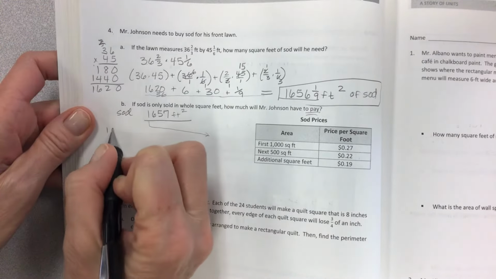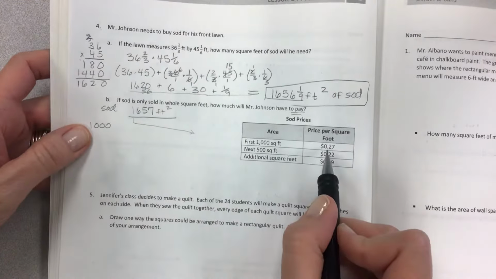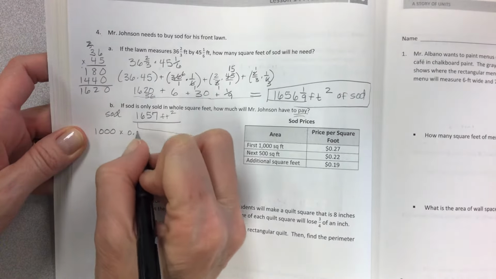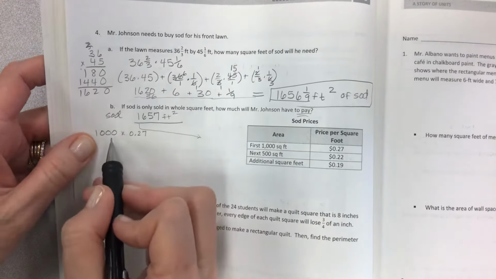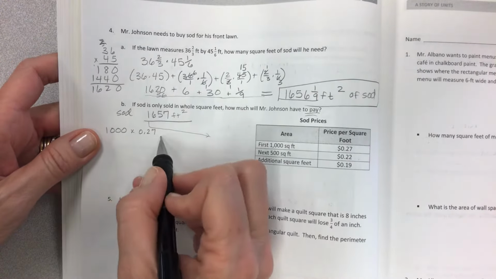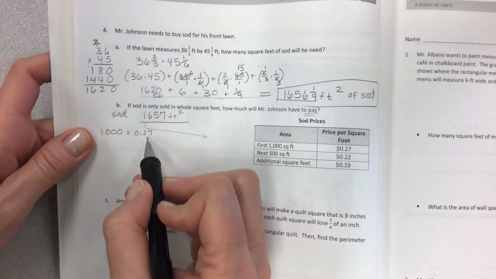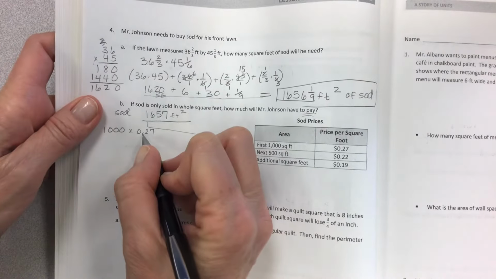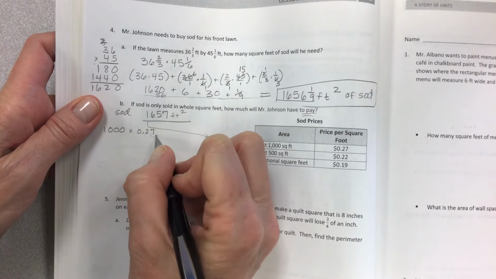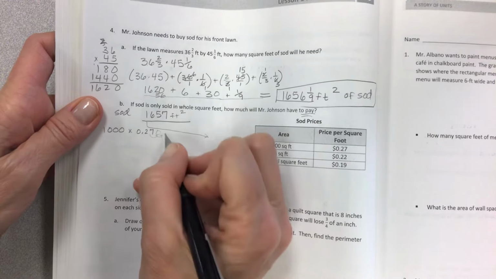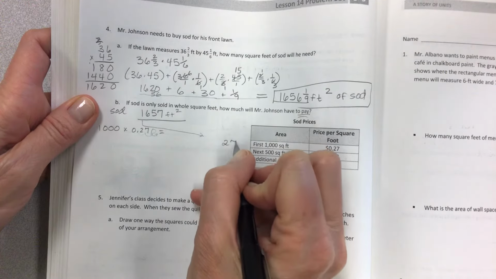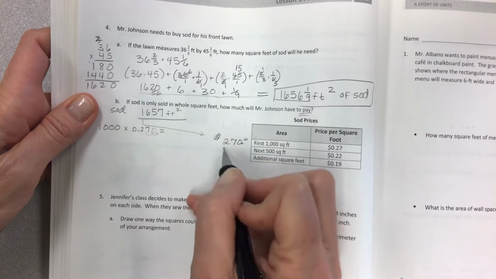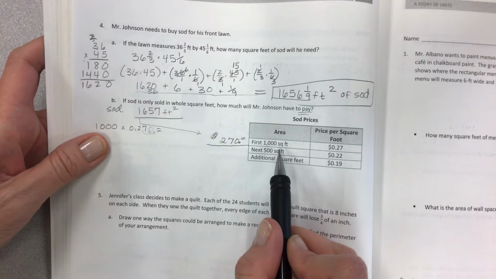Okay, so it's going to be 1,000 square feet times 27 cents per square foot. Well, that's pretty easy because anytime you multiply by 1,000, all you have to do is move the decimal around, okay? And so if I'm going to multiply 27 cents by 1,000, I would go 1, 2, 3, hop around, and so that's going to be $270, or put the decimal here, for the first 1,000 square feet.